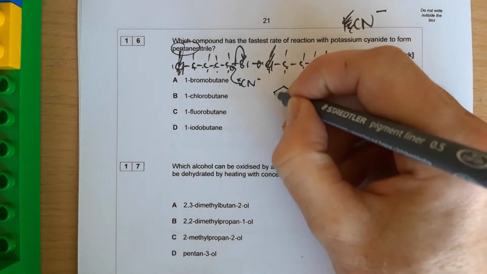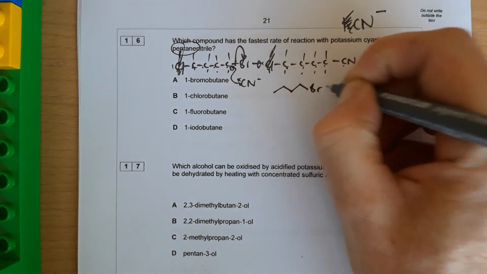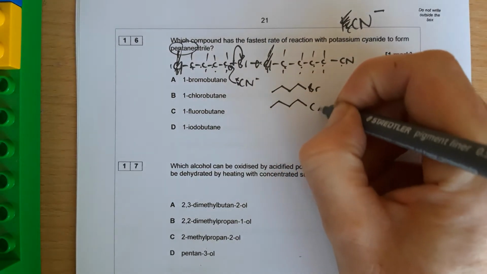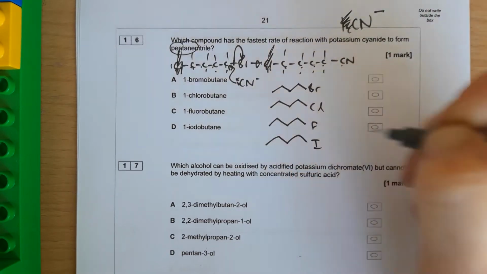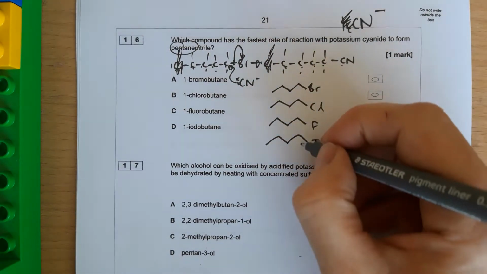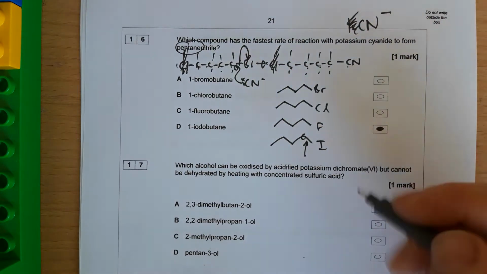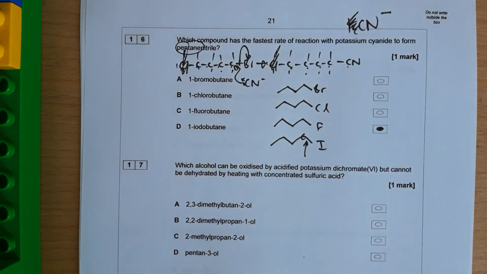1 bromobutane. 1, 2, 3, 4. 1 bromo. 1 chloro. 1 fluoro. Or 1 iodo. And the answer is 1 iodo because this carbon-iodine bond is the weakest of those 4. It's as simple as that. So 16 is D.